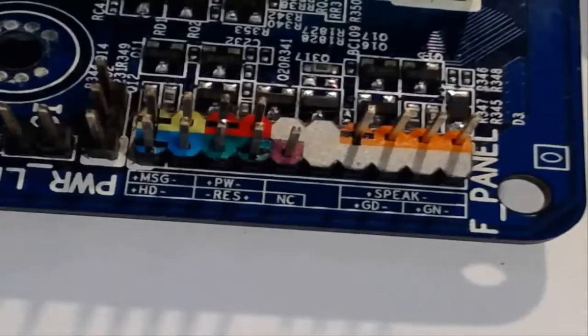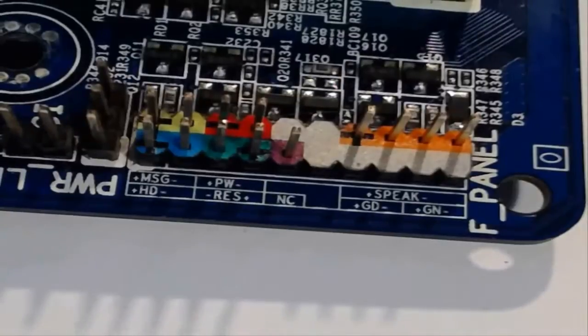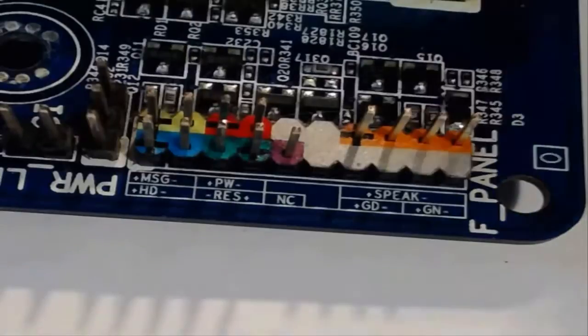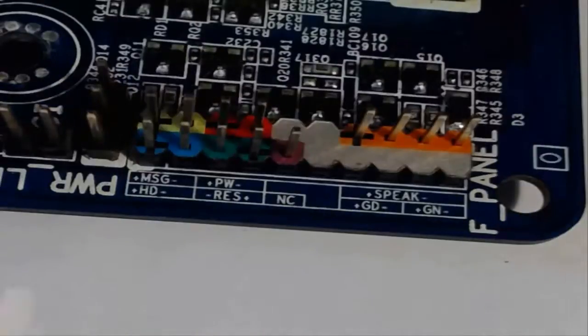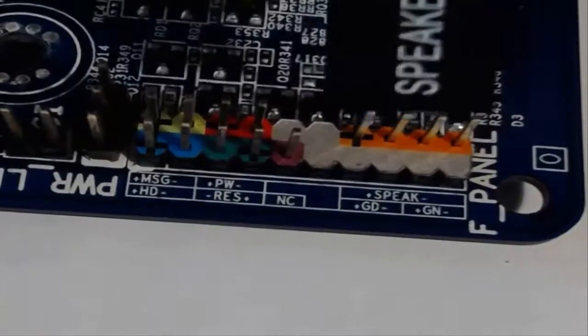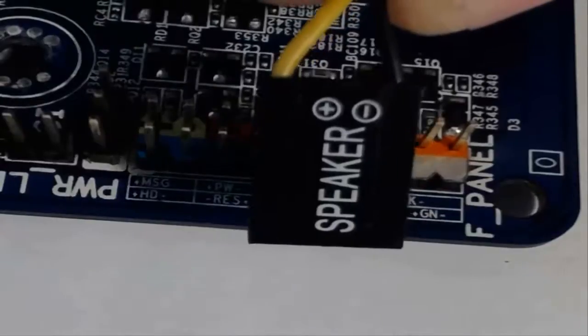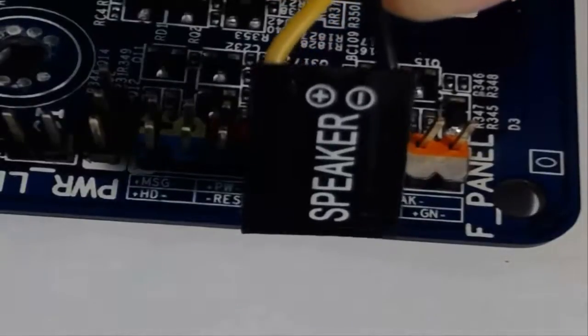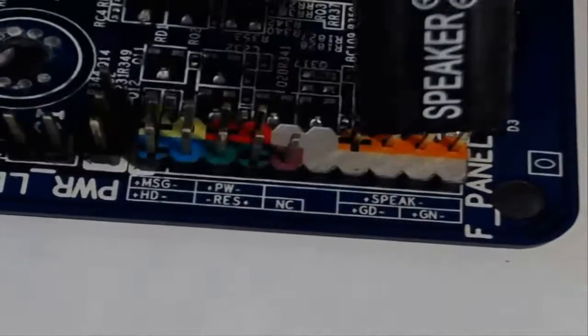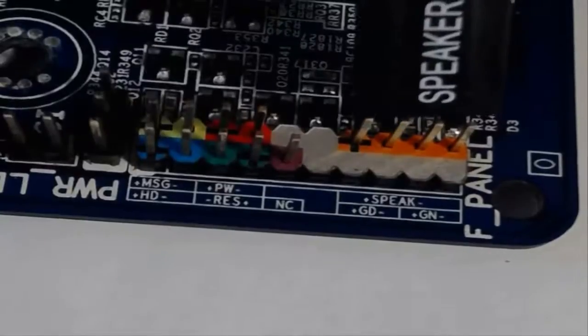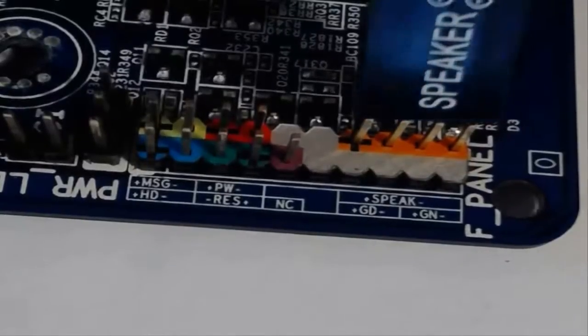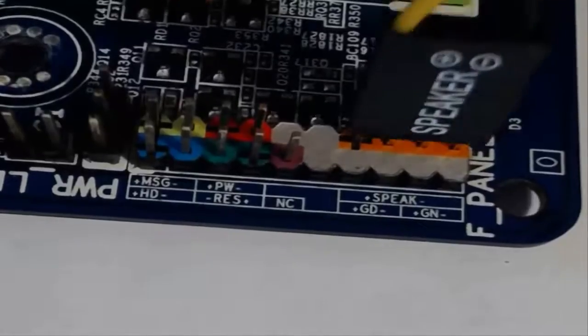Always consult your manual. This is the easiest way to find out exactly how to connect these. Now every case is different, so you'll have different types of connections, and so we'll start with what this case has, and we'll start by plugging in the speaker. Now this one has the plus and the minus indicated on the connector. Basically all we do is match up the minus, which is the first one there, and then just drop it down into it.